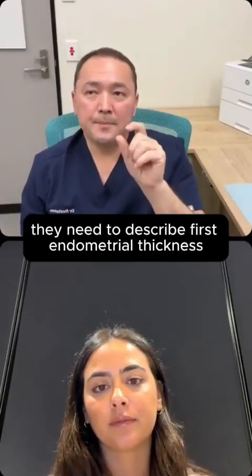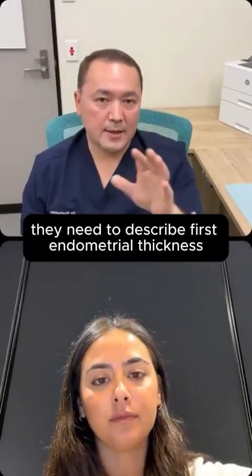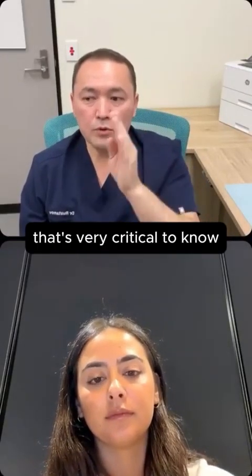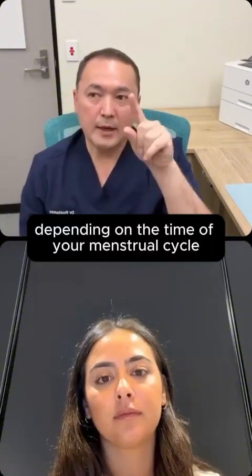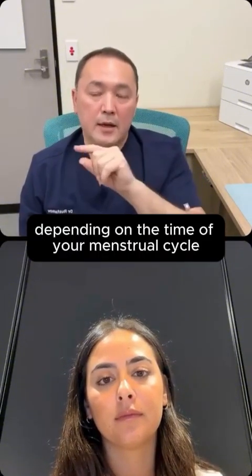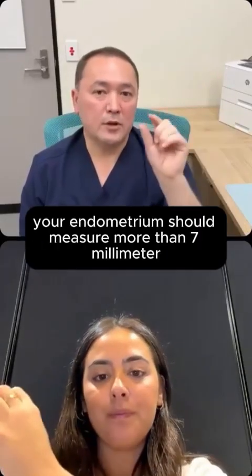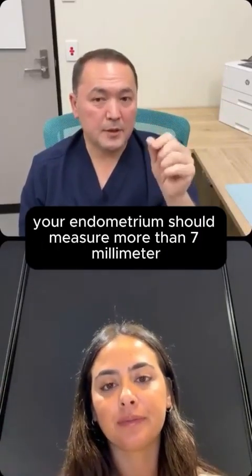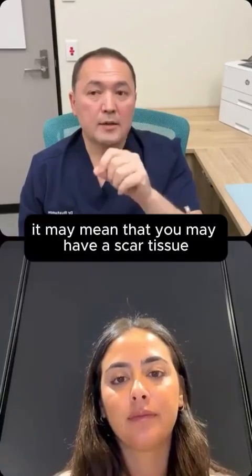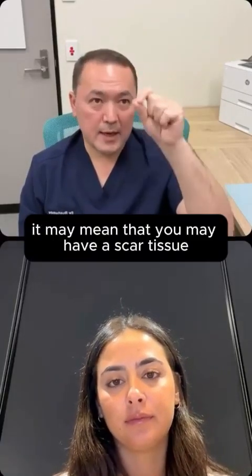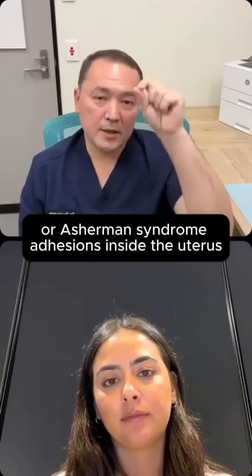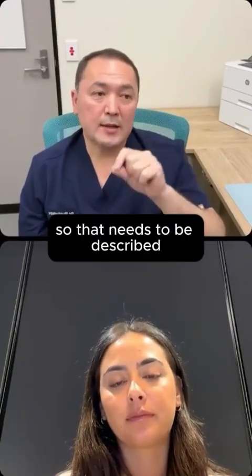They need to describe first the endometrial thickness. That's very critical to know, depending on the time of your menstrual cycle. If in the middle of your cycle, after day 8, day 9, day 10, your endometrium should measure more than 7 millimeters. If it's thin, it may mean that you may have scar tissue or Asherman syndrome, adhesions inside the uterus. So that needs to be described.